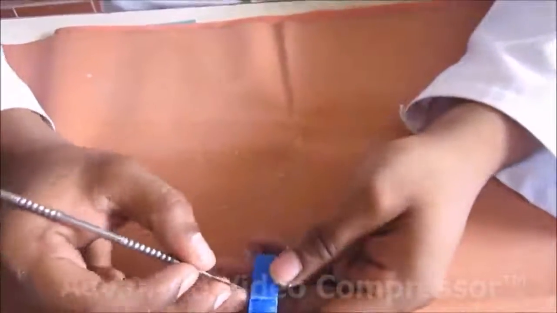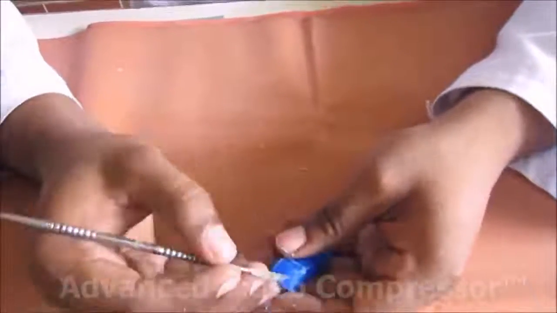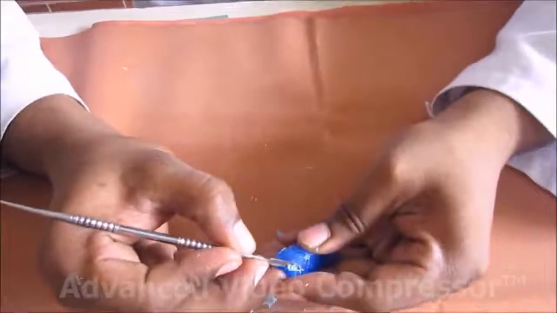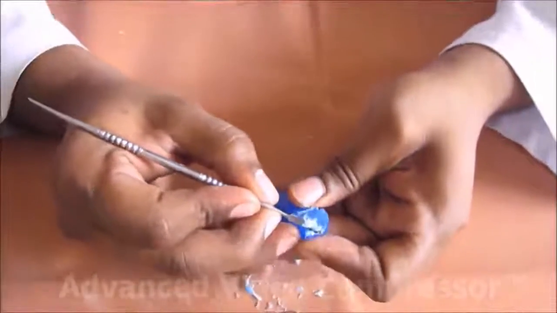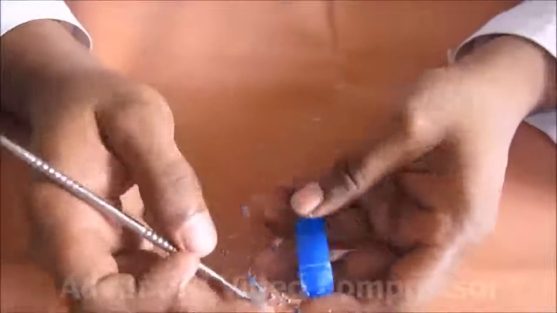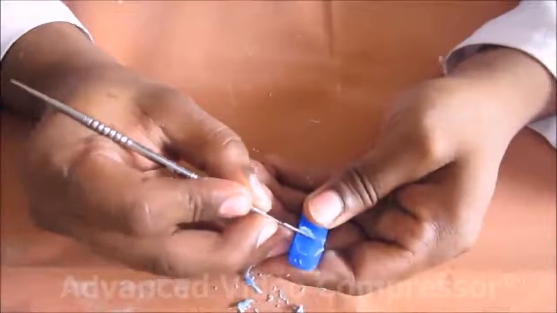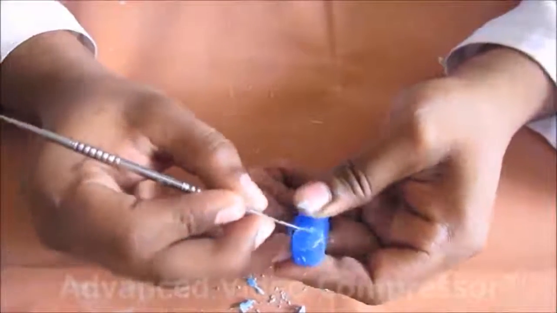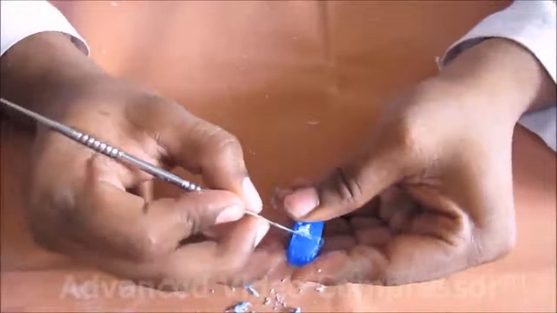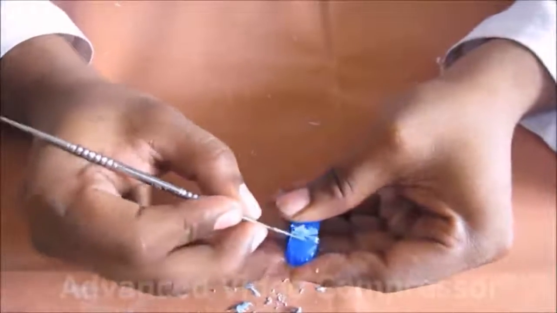I now proceed to round off the line angles. I have realized that by making the cervical constriction first, I find the rest of the crown easier to make.